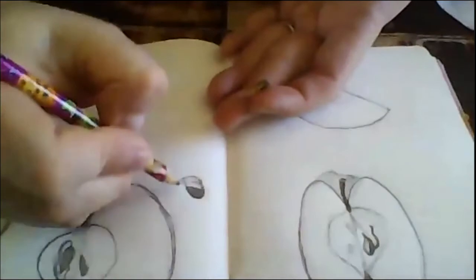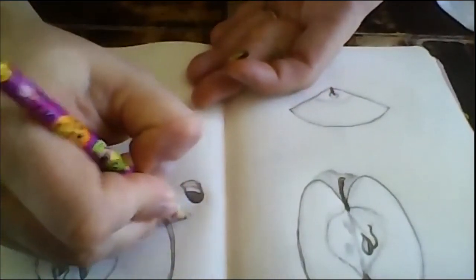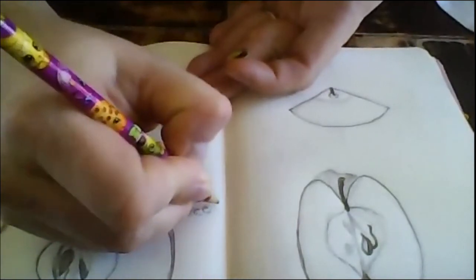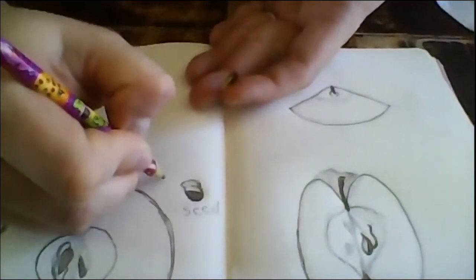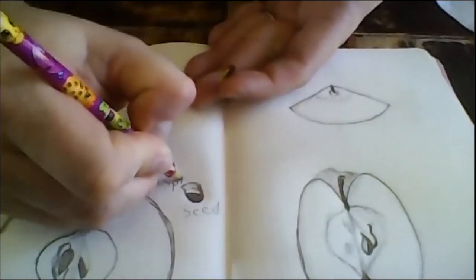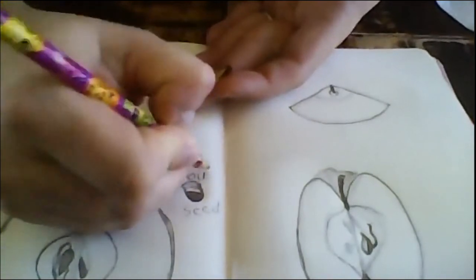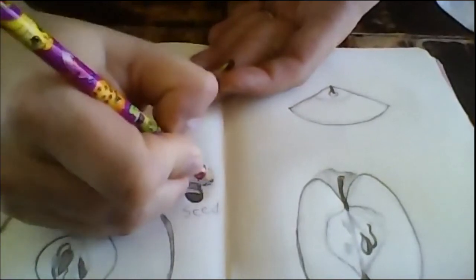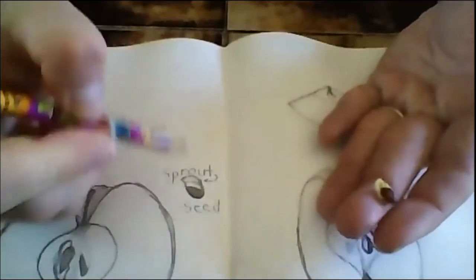And then if I wanted to, I could go through and I could label these parts. So seed, sprout, it's really hard to write upside down, guys. And I could do an arrow that points to that. So you can go through and label each of these parts.